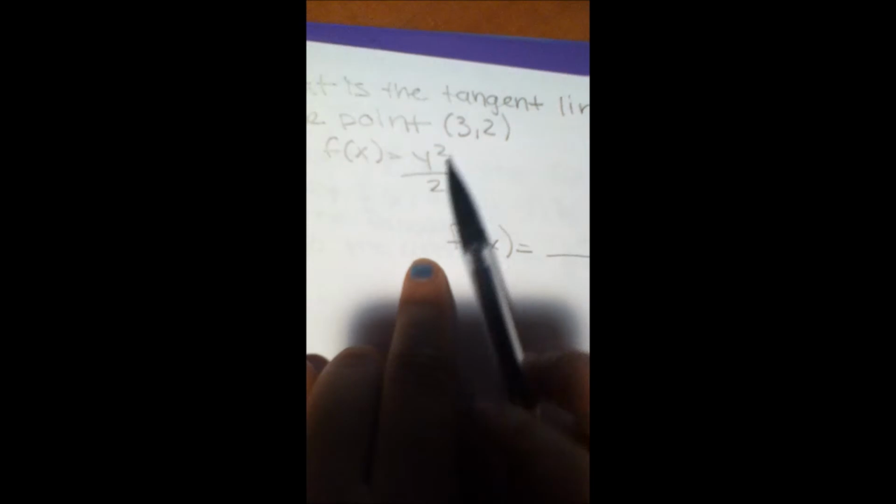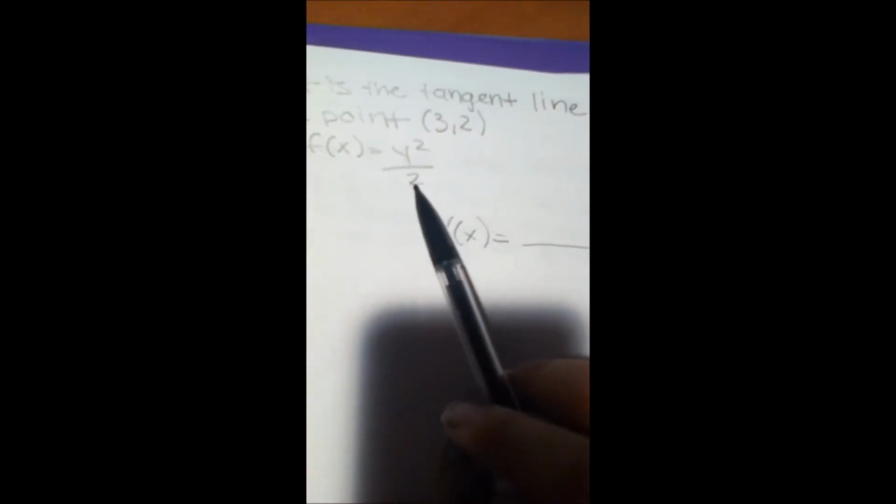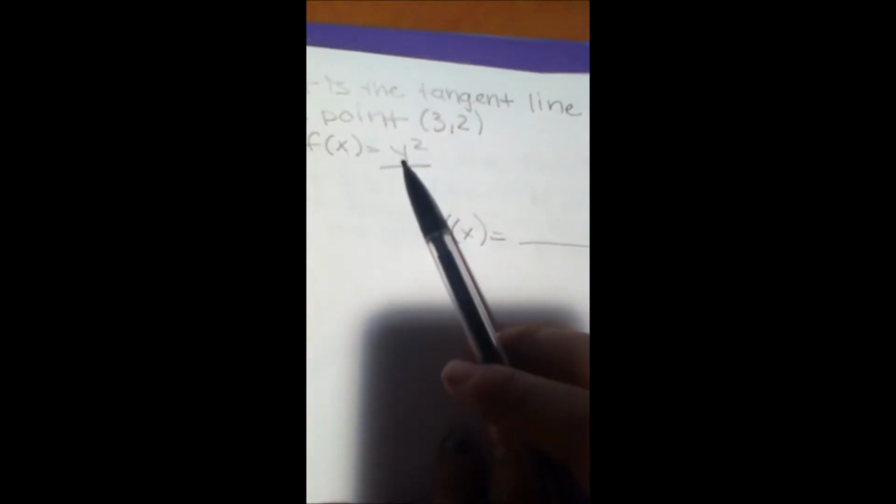For the first example, what is the tangent line at the point 3, 2? Given the function f of x equals y over 2 over 2. This is the formula: y minus f of c equals f prime of c, parentheses x minus c. This is all the parts we're going to have to find.